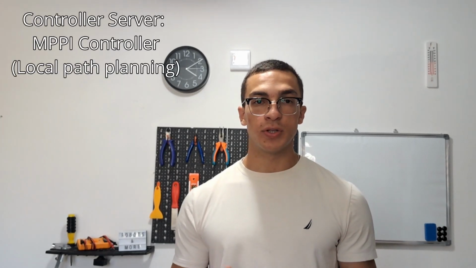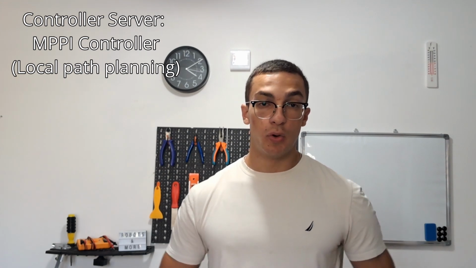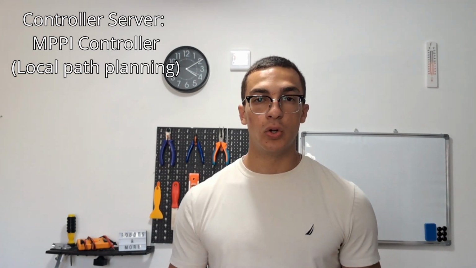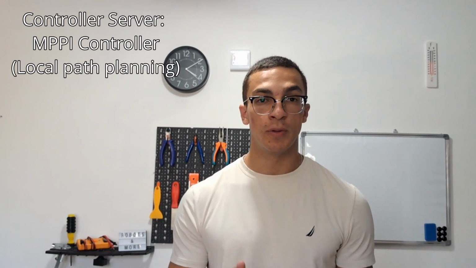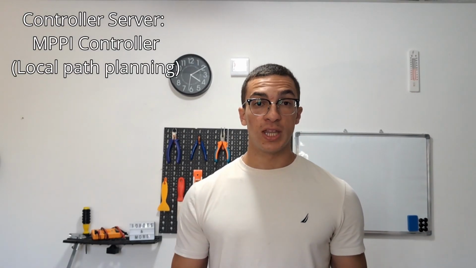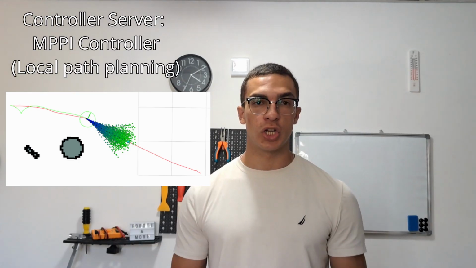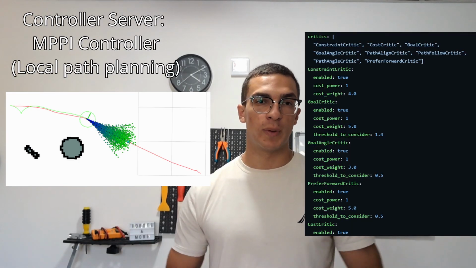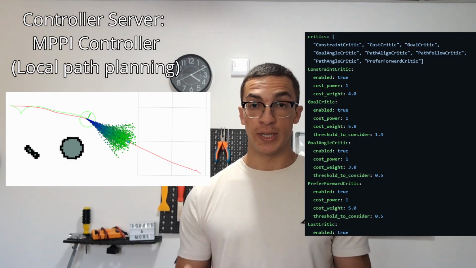Then, the controller server takes into account the global path created by the A-star algorithm and uses an MPPI controller to calculate the velocity command that the robot needs to apply for the next few seconds in order for it to follow the global path as accurately as possible, while also avoiding any dynamic obstacles that may appear in its way. The algorithm works by generating multiple possible trajectories that the robot can follow and scores them based on criteria such as global path following accuracy and obstacle avoidance. The algorithm takes into account dynamic constraints of the system as well, such as maximum acceleration.